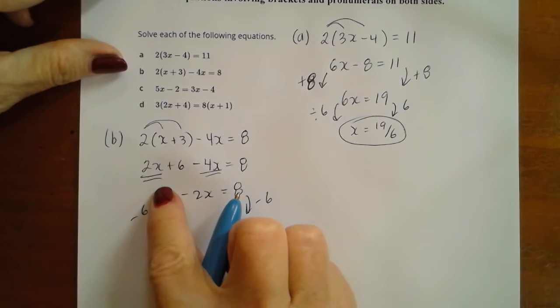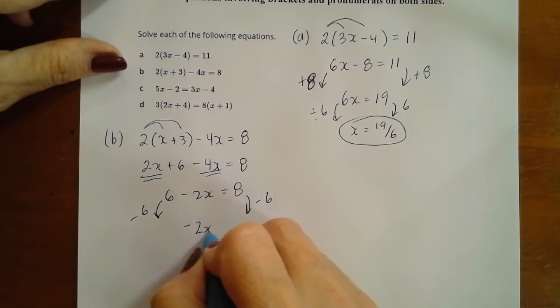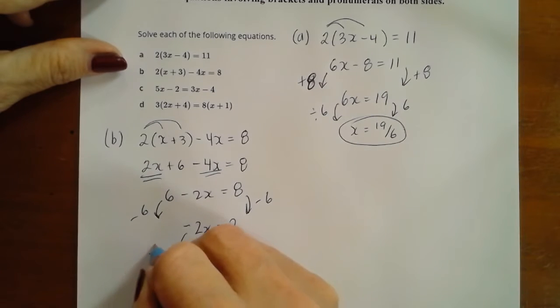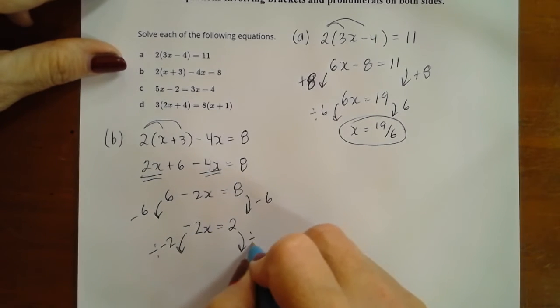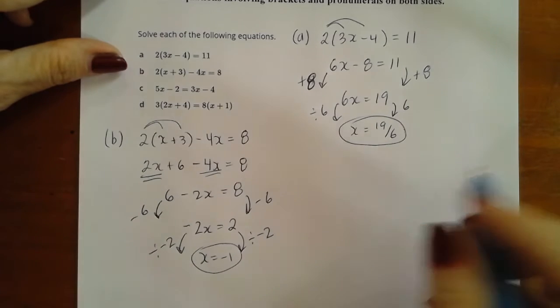Remember, the 6 is positive. This negative sign belongs to that term. And then divide by negative 2. Perfect. All right, let's try c.